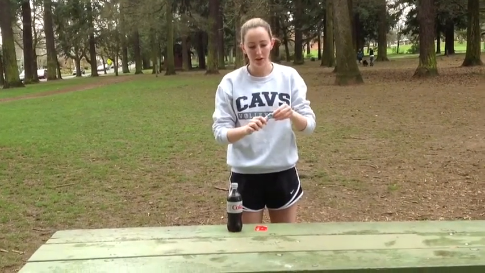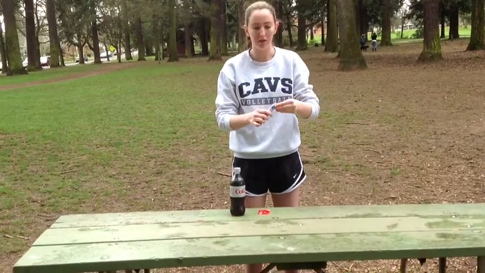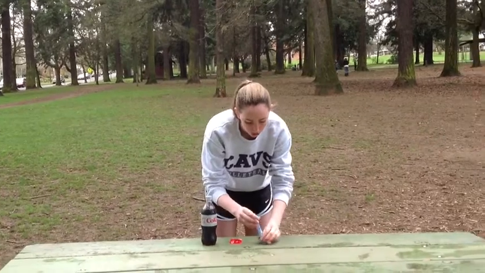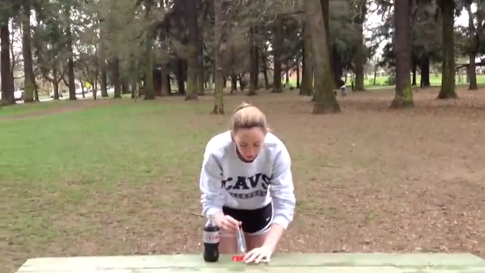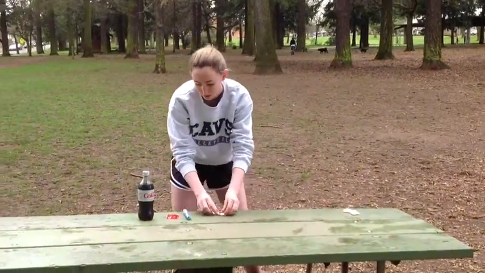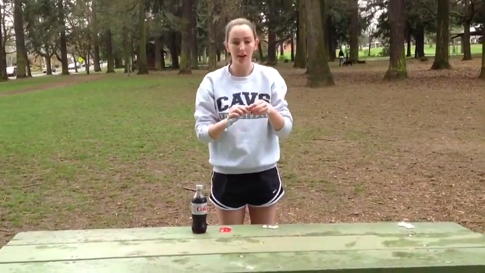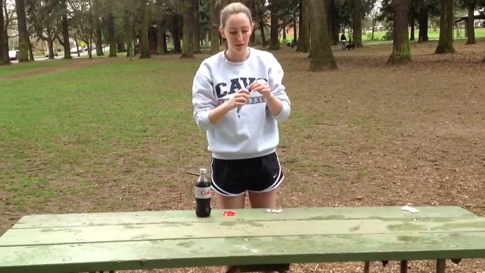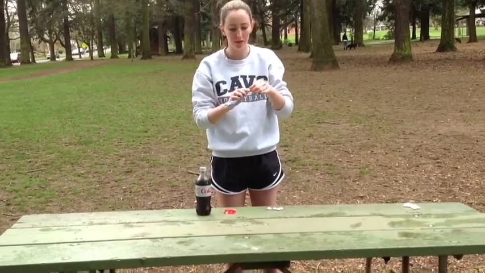The more Coke that you use, the more Mentos you want to use to make a stronger reaction. We're going to take them all out of the package, even though we're only going to use 4. And then we're also going to take off the other side of the Mentos thing to make a little circle for us to dump the Mentos in.